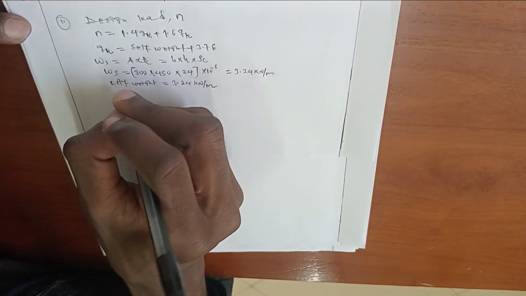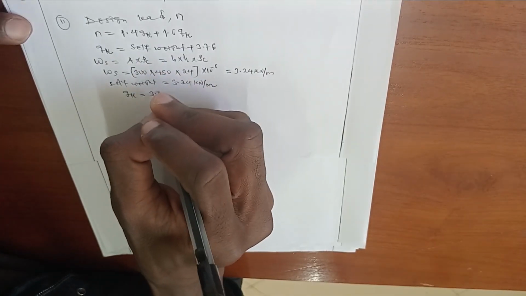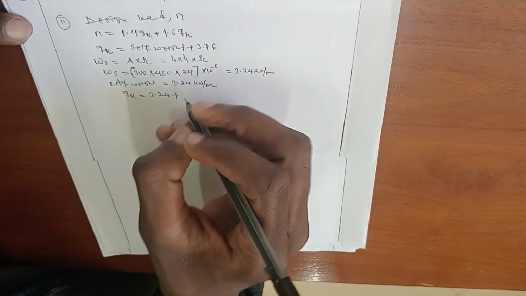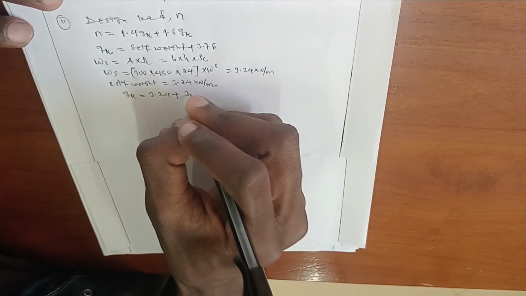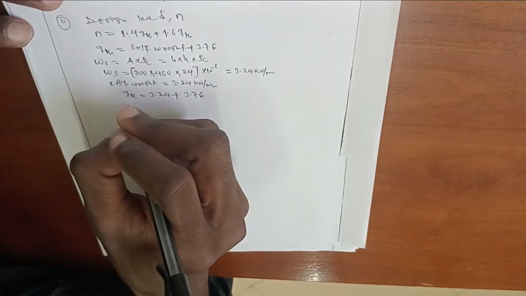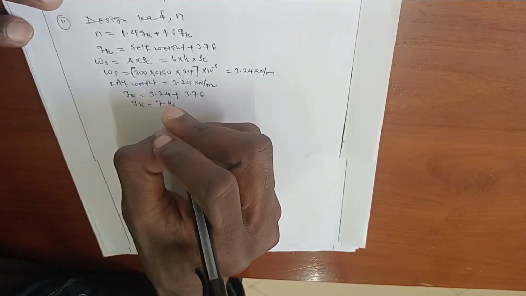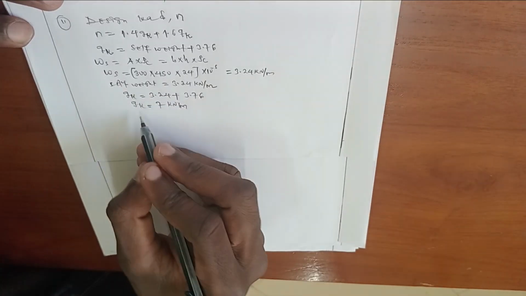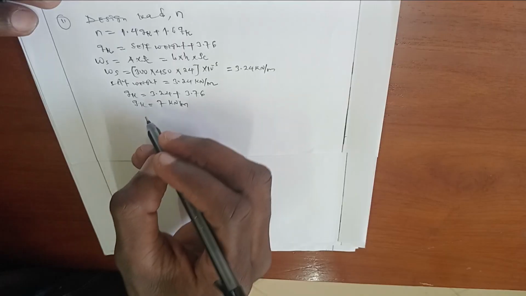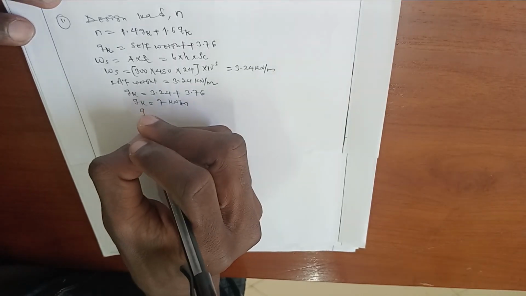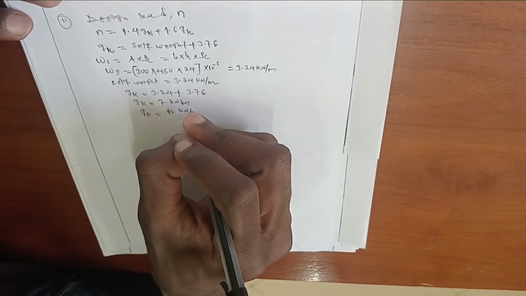Now, to obtain the total dead load, it will be equal to self weight, which is 3.24, plus the dead load which was provided in the problem, which was 3.76. It makes a total of 7 kilonewton per meter. This is the total dead load to be used in our design calculation. And the imposed load from the problem is 10 kilonewton per meter.